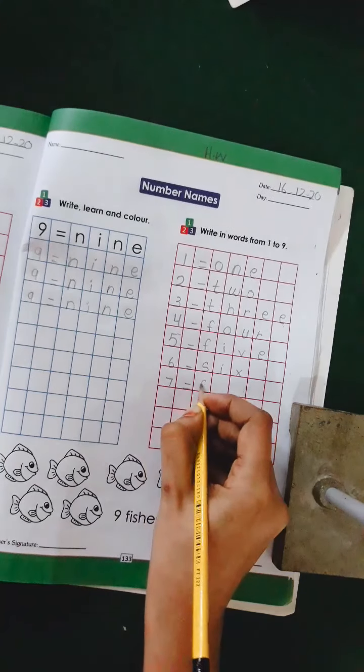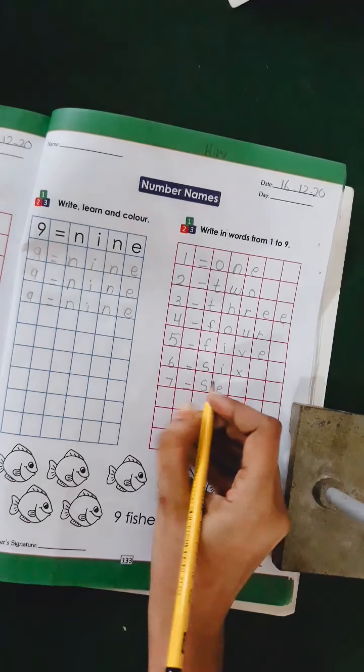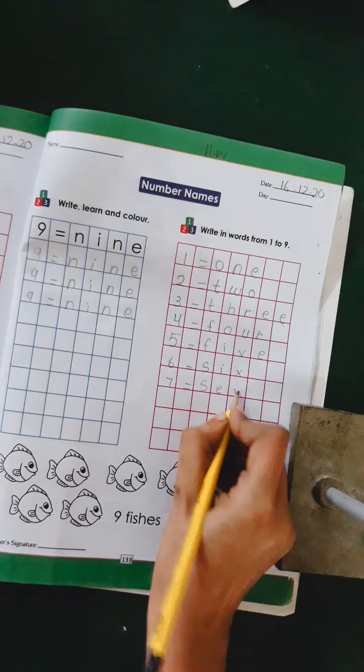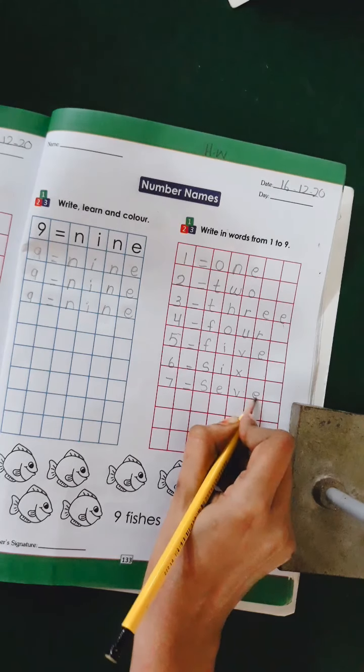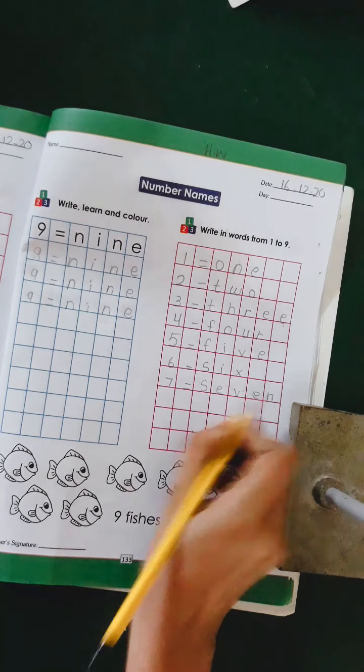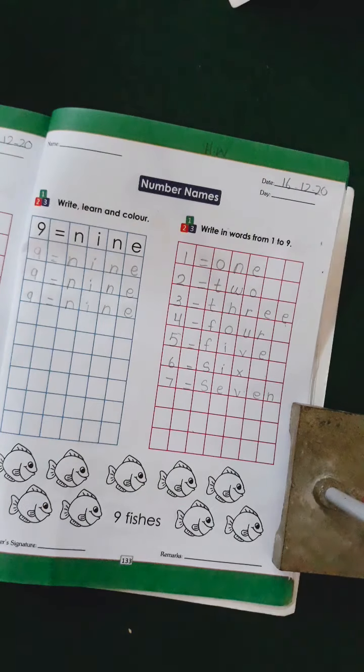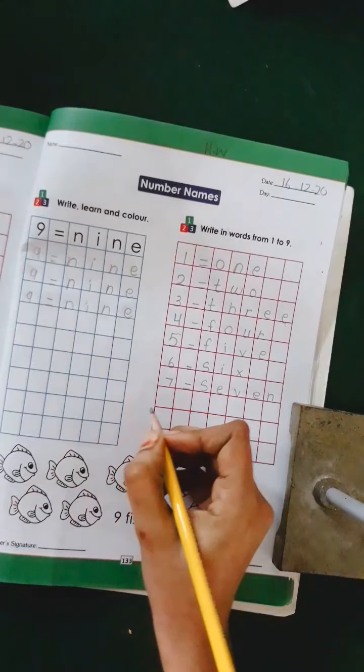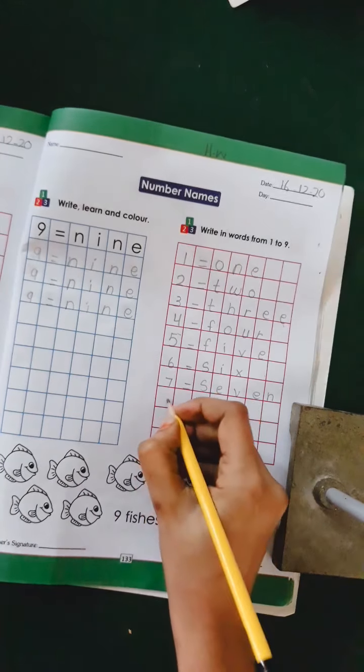7. S E V E N, 7. What comes after 7? 8. Now we write here the spelling of 8.